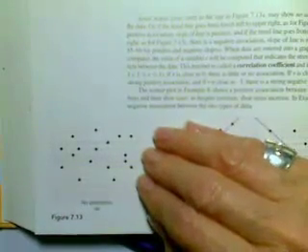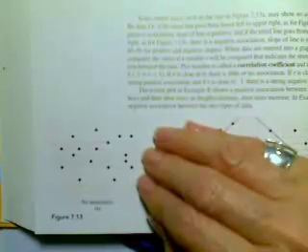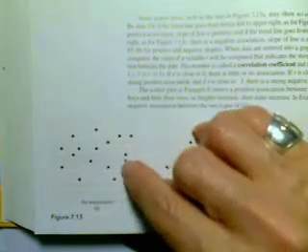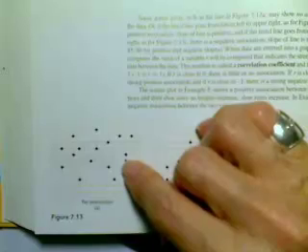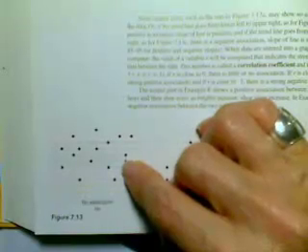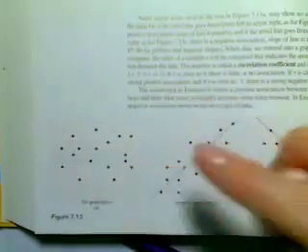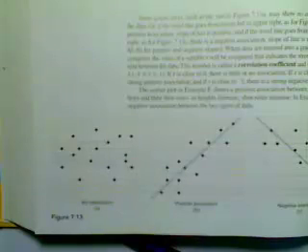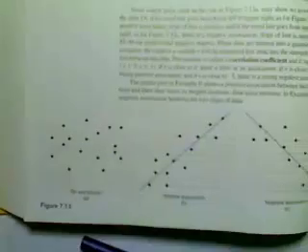So if I look at the amount of corn I eat for dinner compared to the number of shoes I have, there might be no relationship between that, and the data would be all over the place. So that's no association there.